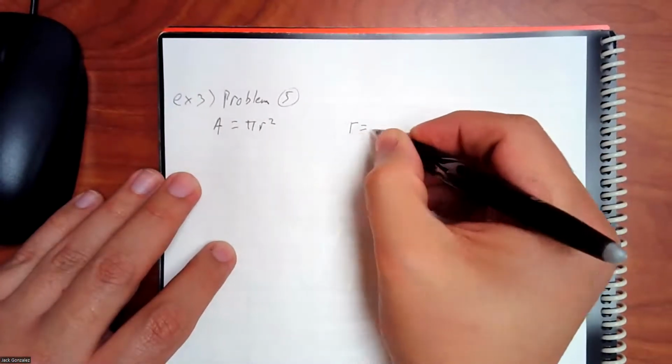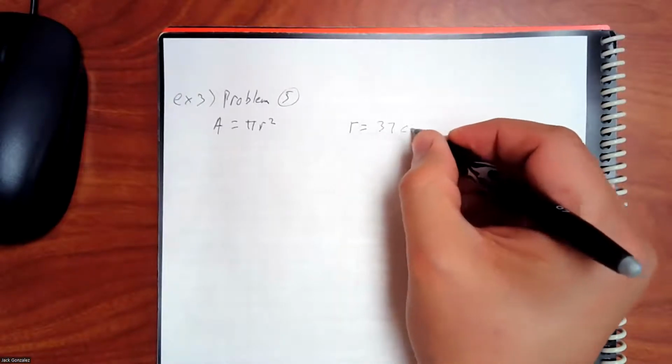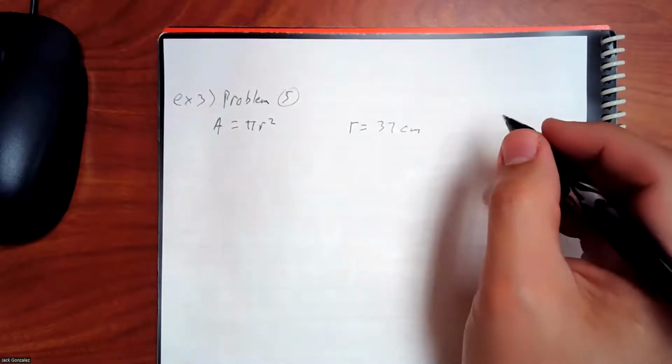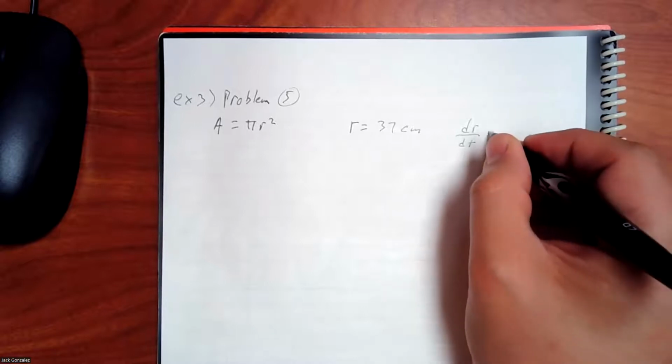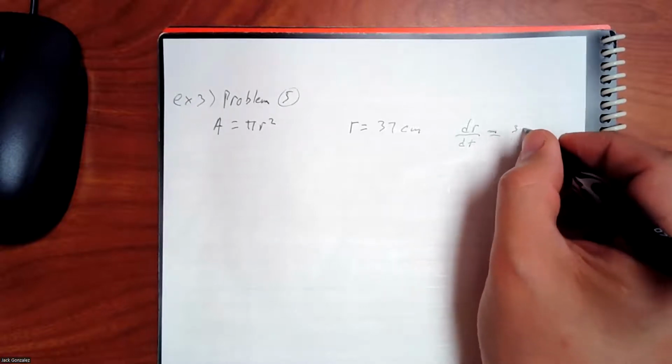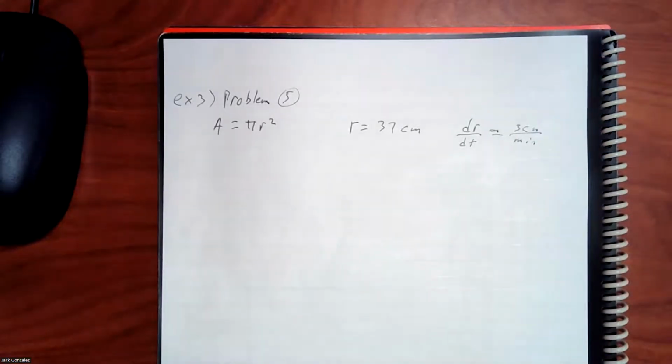They told me that the radius was 37, is that right? 36. Yeah. And the change in radius over time was 3 centimeters per minute. So they want to know the change in area. So do a derivative of A with respect to time. So dA/dt.